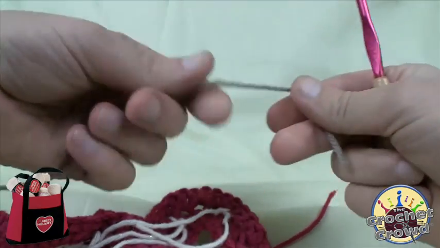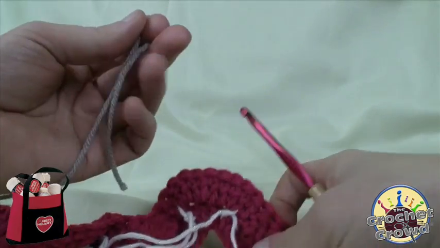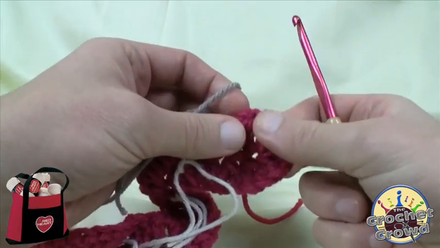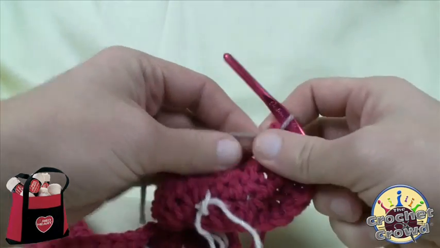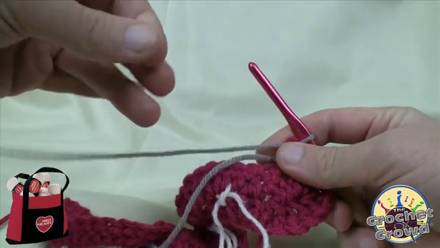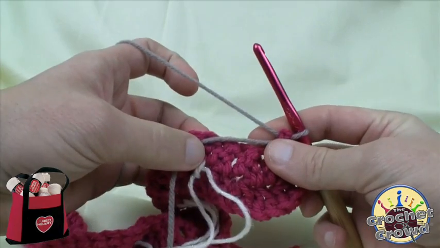I'm going to grab my new yarn. I'm not going to do any ties or knots onto it. I'm just going to simply put it into a loop like so, and I'm going to go into the very edge and I'm going to grab that loop. So you see that there's no ties. I simply am just going to allow that to sit down on top of the line.